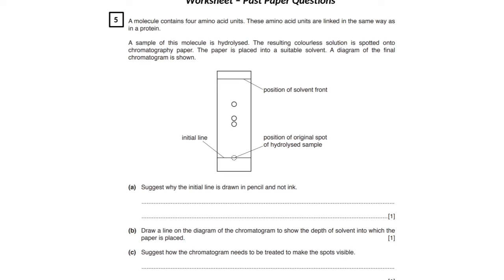Okay, this is your sample spot. This is your initial line. Initial line is the same thing as baseline or origin line. Suggest why the initial line is drawn in pencil and not ink. Obviously, because ink will also spread now. So we use pencil so that it does not. A pencil does not have any dyes as such, so it will not interact with the dyes in the spot. So we do not use ink. Why? Because ink would dissolve as well.